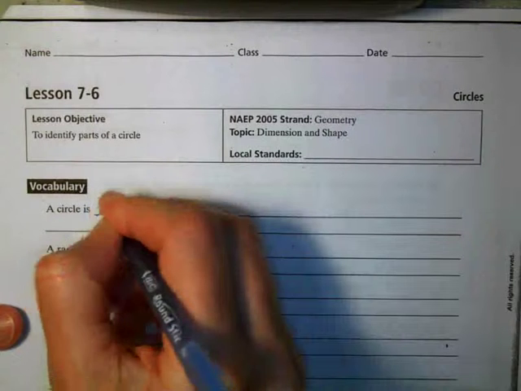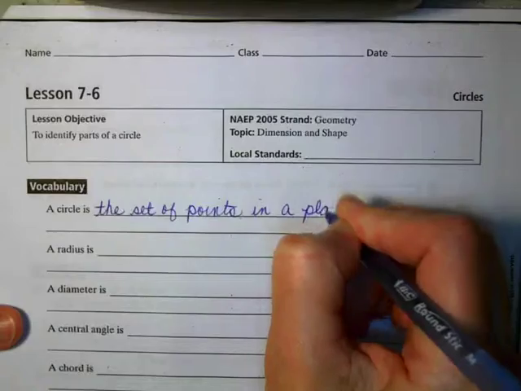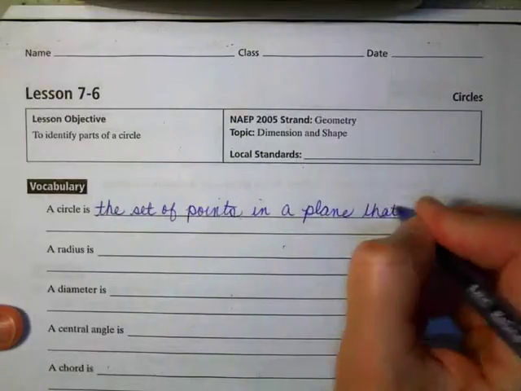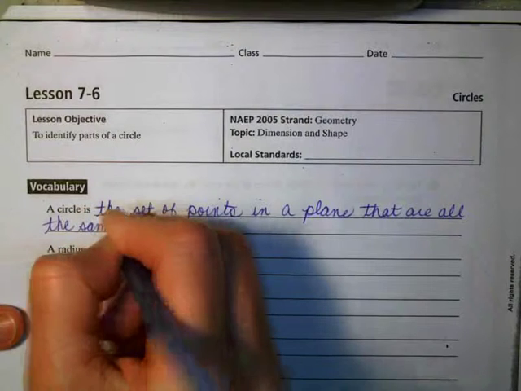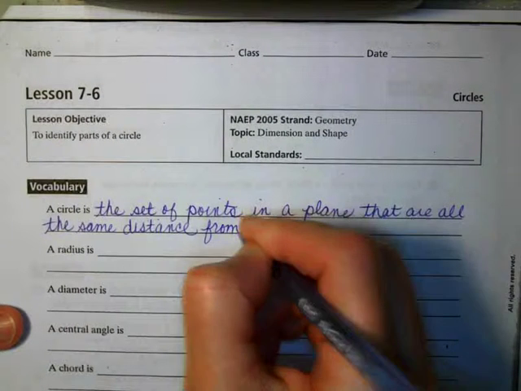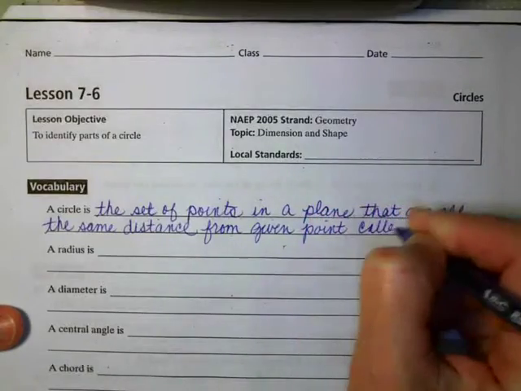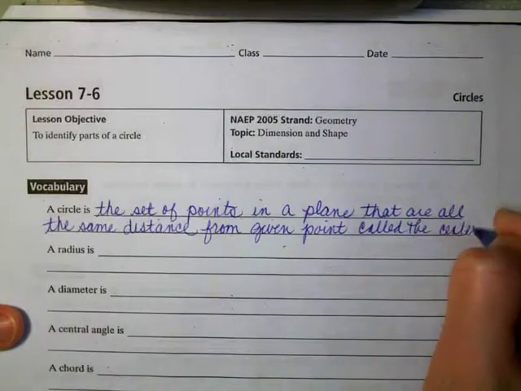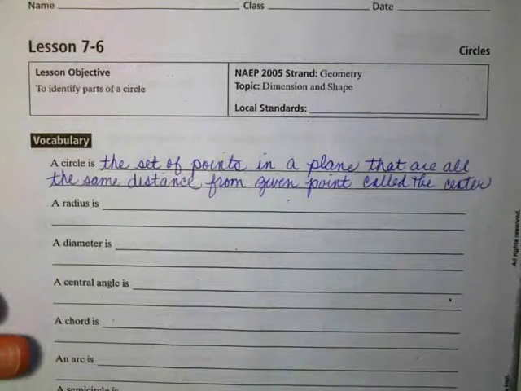A circle is defined as the set of points in a plane that are all the same distance from a given point called the center. The center of the circle is also how we name the circle. So if there is a C at the center of the circle, that's called circle C. No symbol for that. We just call it C or circle C.